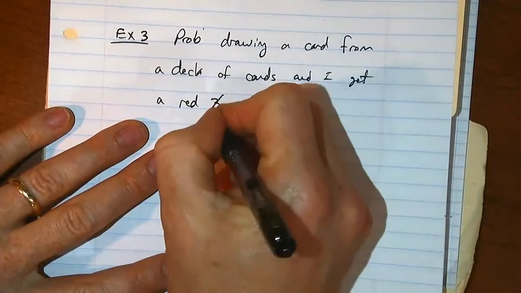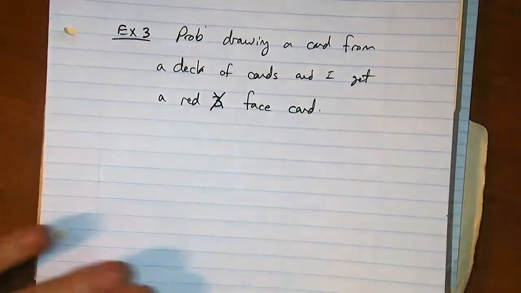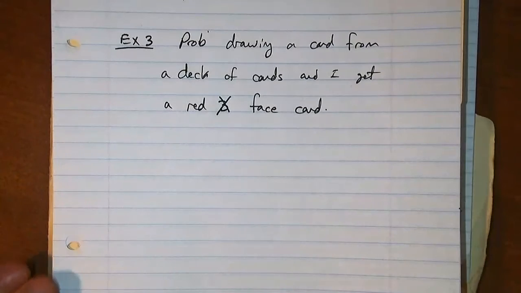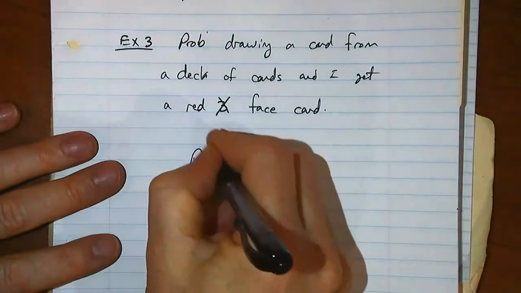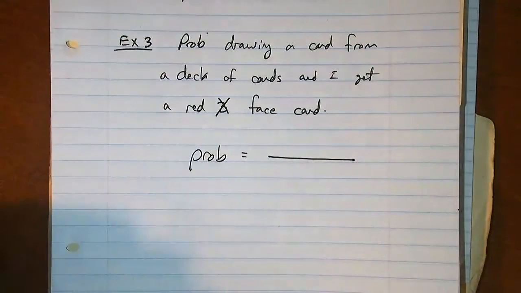Let's do this. Let's say a red face card. So the probability that I draw a card from the deck of cards and I get a red face card. You may want to pause the video and give this a try on your own, once you've tried it or once you've gotten stuck, whichever comes first, and then resume the video.